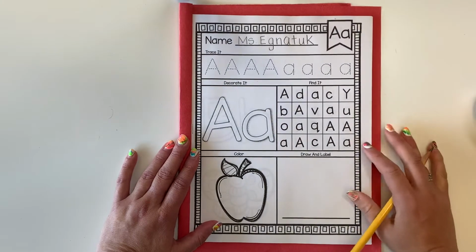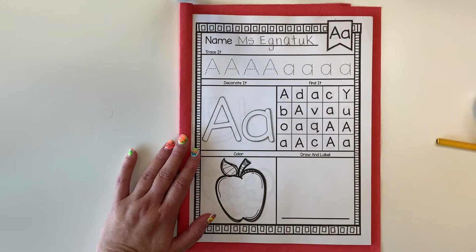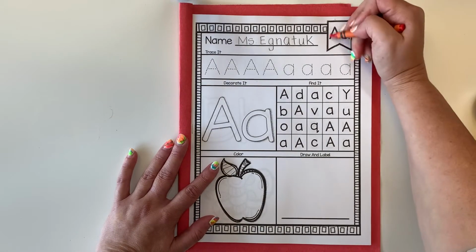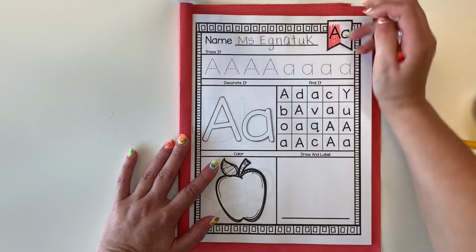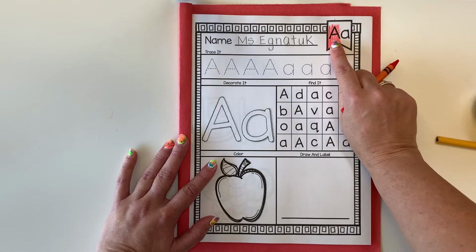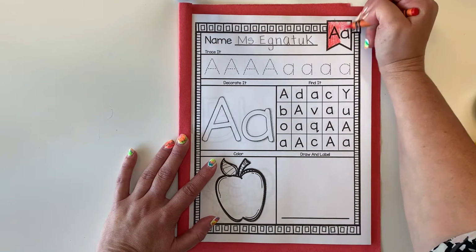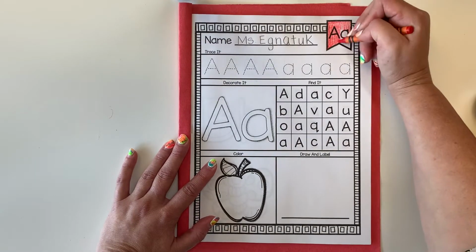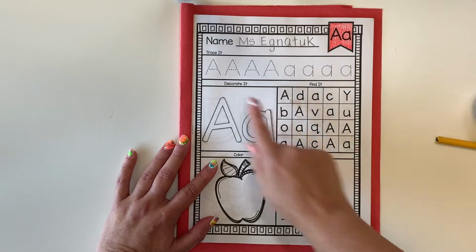Take some time to write your name, and I will wait for you. Once you're done writing your name, we're just going to color with our crayons the little flag that has the capital A on it and the lowercase a on it. Really trying to stay in the lines. There we go. Next, we're going to move on.